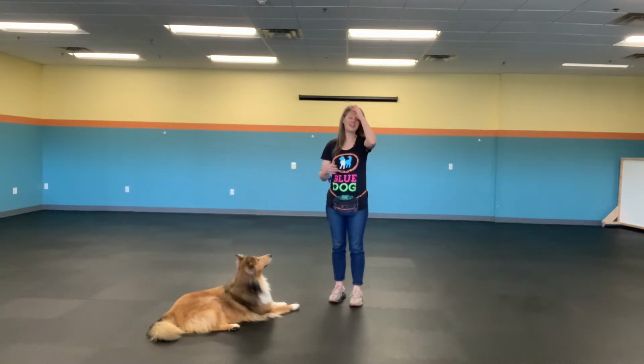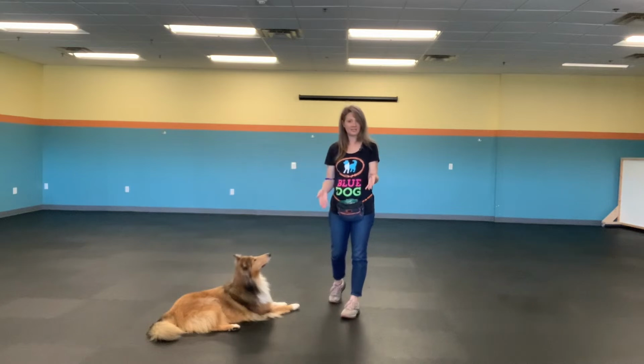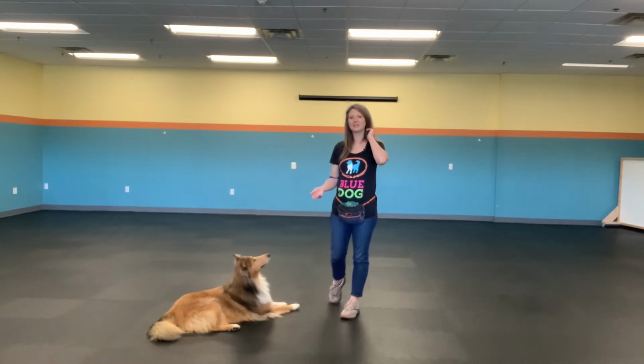So rather than getting all excited about going outside, my dog might sit or lie down and then maintain that behavior so long as we're in that context, so long as we're getting ready to go out the door, until I release my dog or give her further instructions.